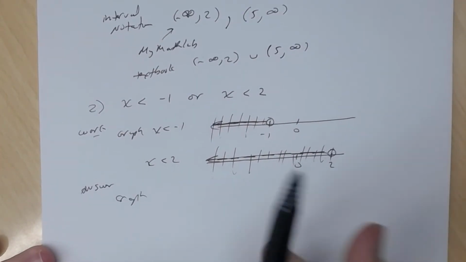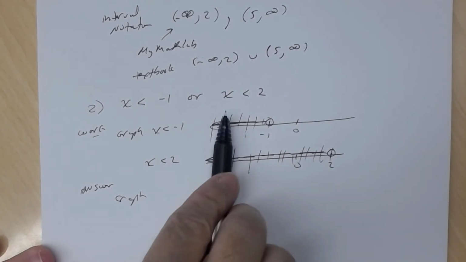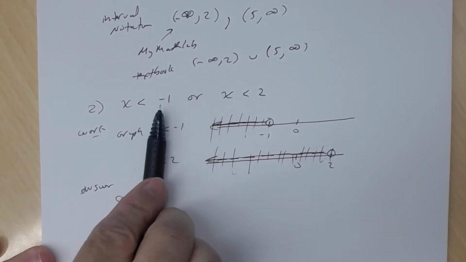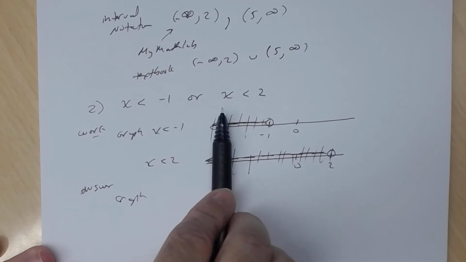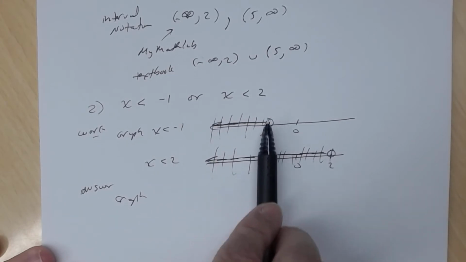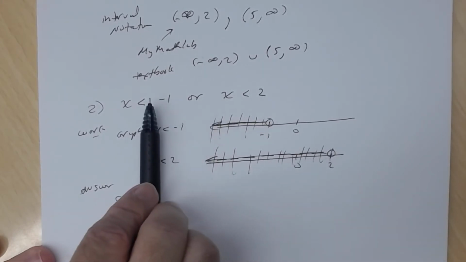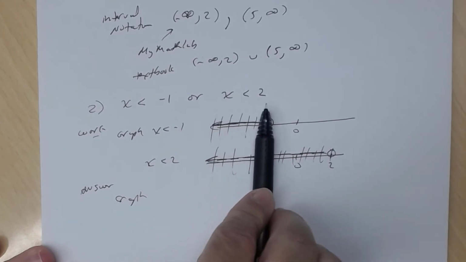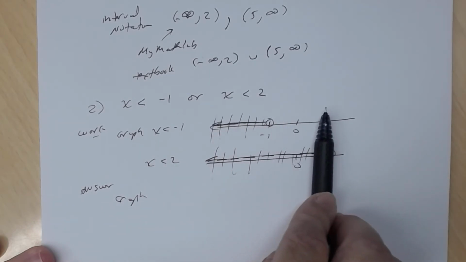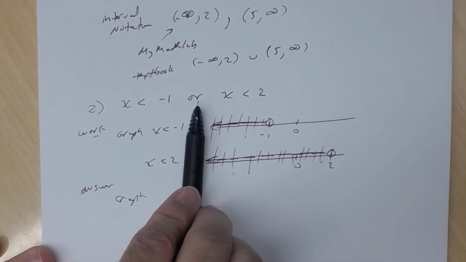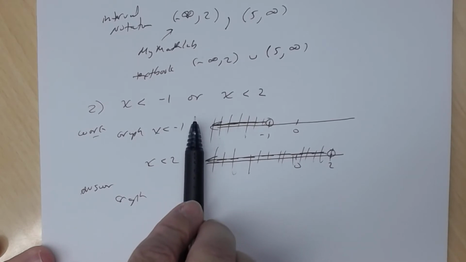If you look at this, see how these 2 graphs, the arrow is pointing to the left.